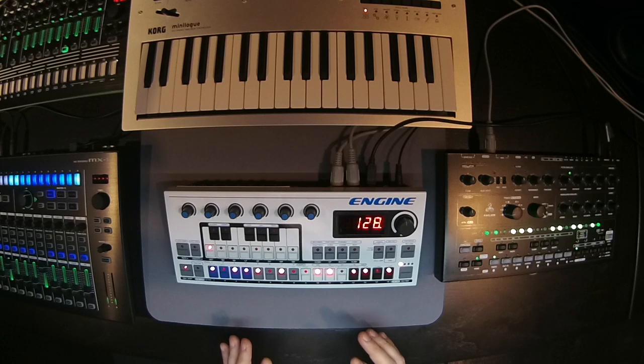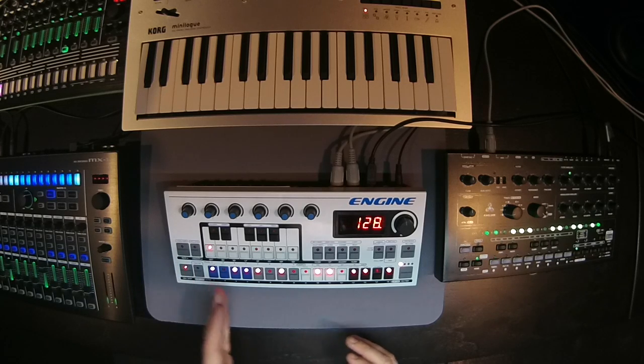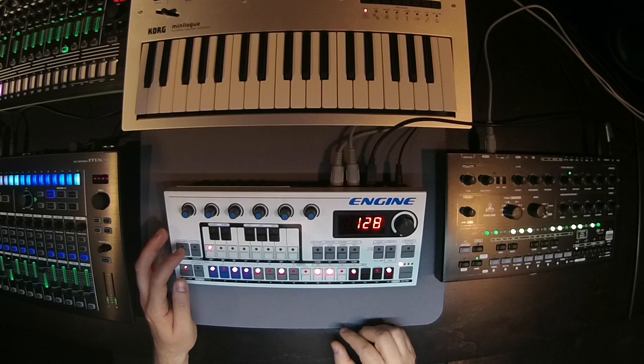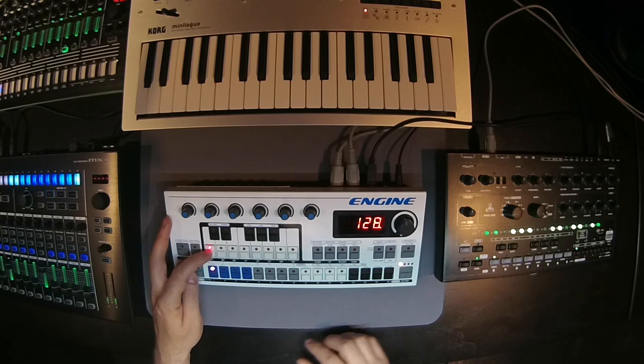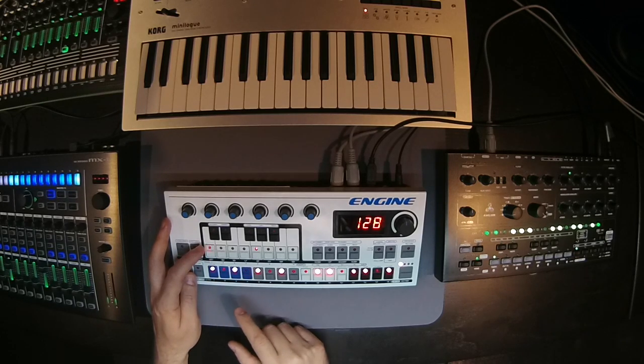One way we can use pattern chaining is to force the pattern to play from step 1 every time the pattern moves to the next pattern in the chain. To do that, I'm going to create a pattern chain. The first thing I'm going to do is copy this pattern into a new pattern slot.